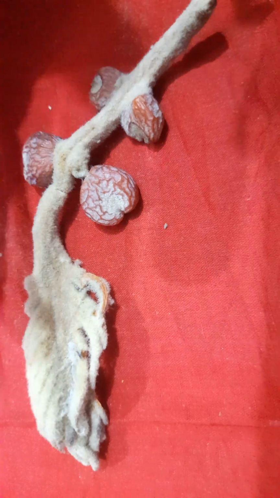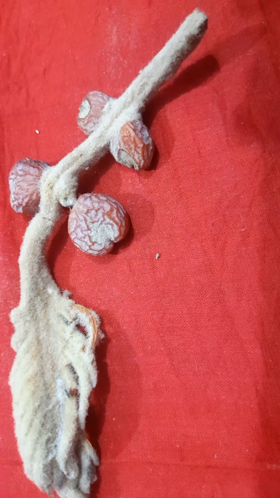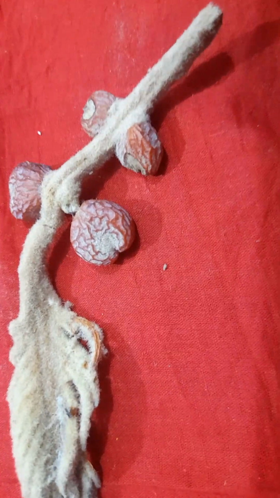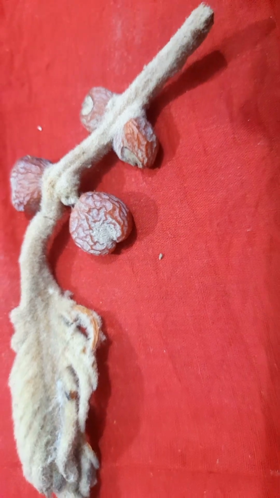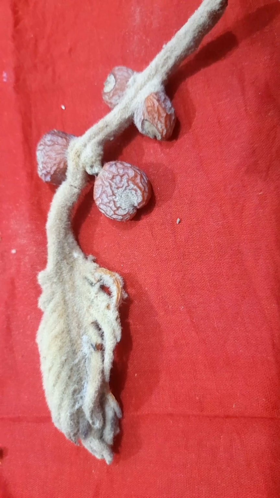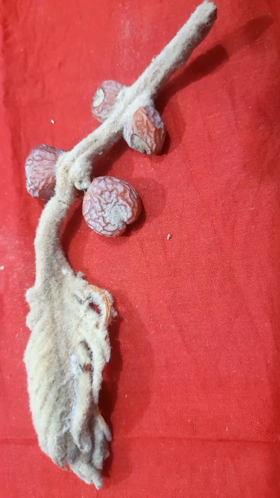Megasporophylls are bigger. So this is a real megasporophyll that you are seeing here. It is brownish in color, and this is the megasporophyll of Cycas revoluta. Cycas has many species. We are discussing here the megasporophyll of Cycas revoluta.